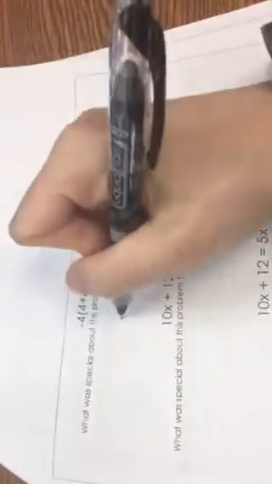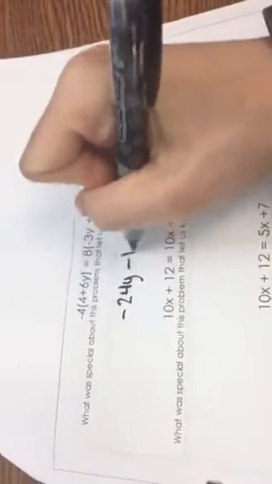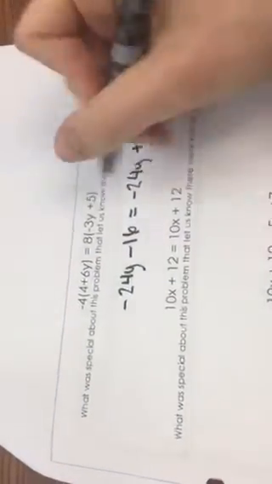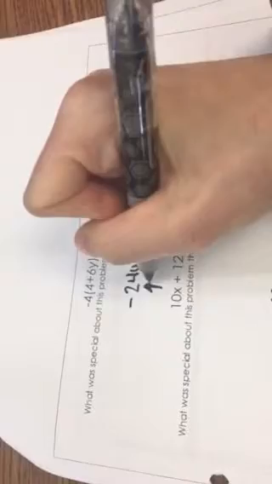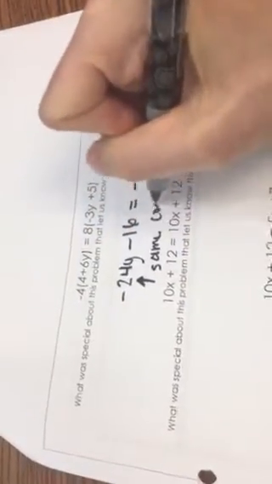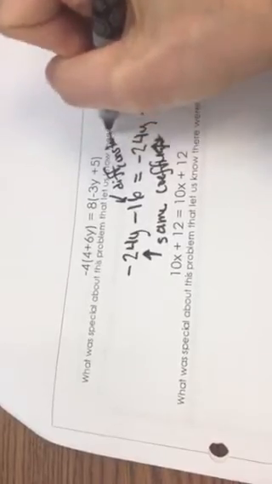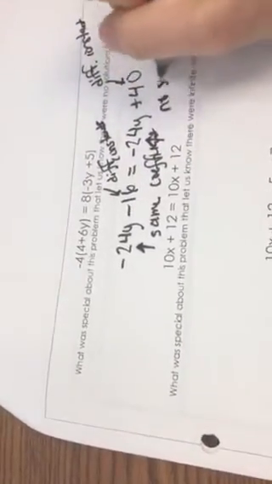So we're going to take a look at some patterns again here. This is the problem from the problem of the day, and again that was negative 24y minus 16 equals negative 24y plus 40. So I had the same coefficient, and I had different constants. And so that's what led me to understand that I had no solutions.